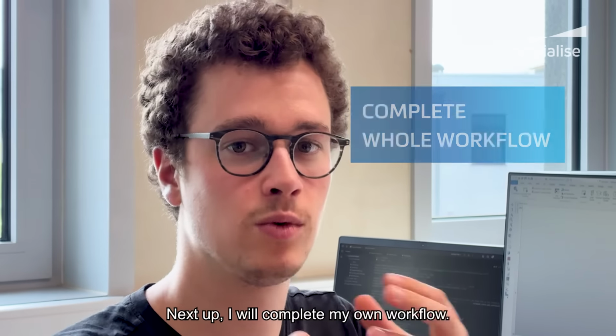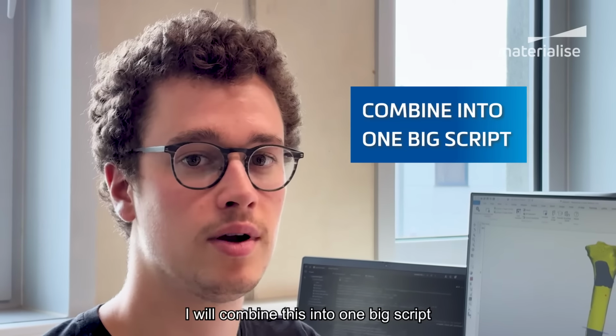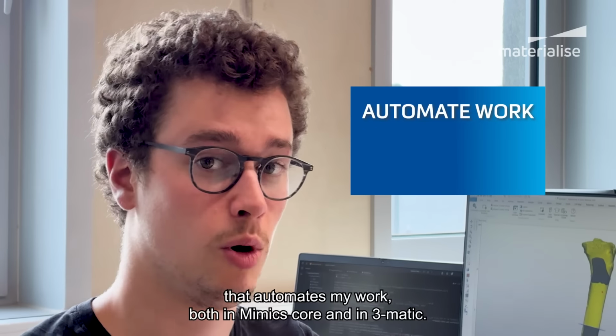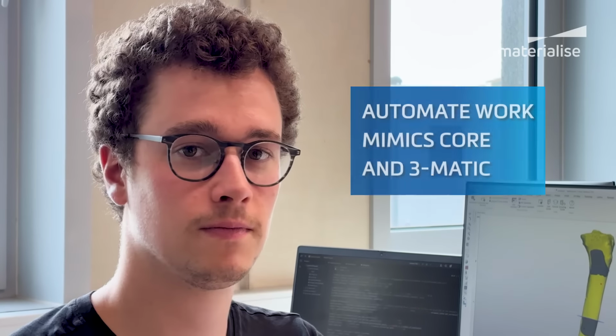Next up, I will complete my whole workflow. I will combine this into one big script that automates my work both in Mimic Core and in Treematic.